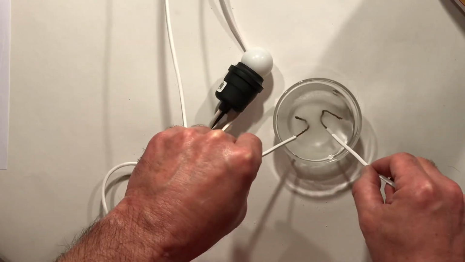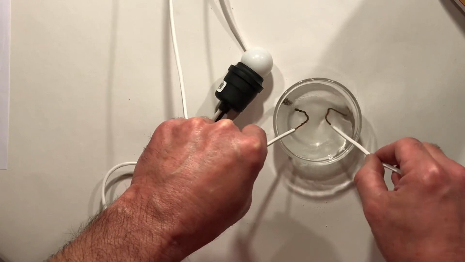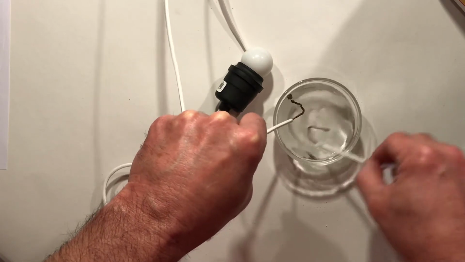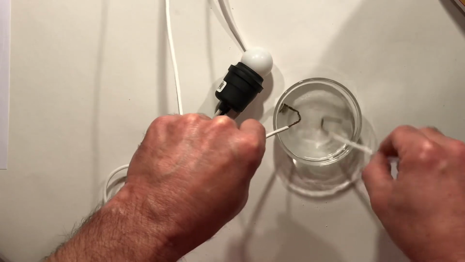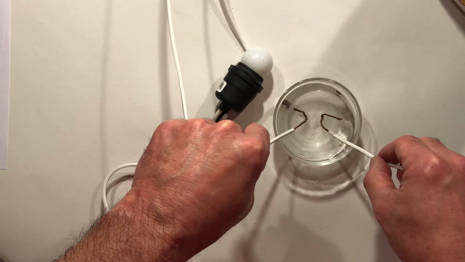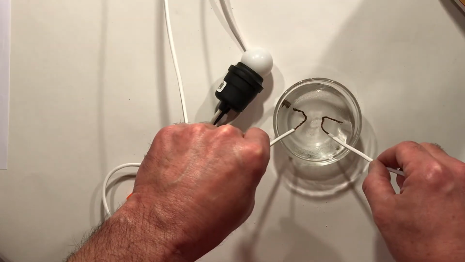And notice that no matter how much that sugar dissolves, it does not conduct electricity, because when the sugar goes into the solution and becomes dissolved, we see molecules that are dissolved. If I touch those wires together, the bulb lights up, but when I separate them, the bulb does not light up.